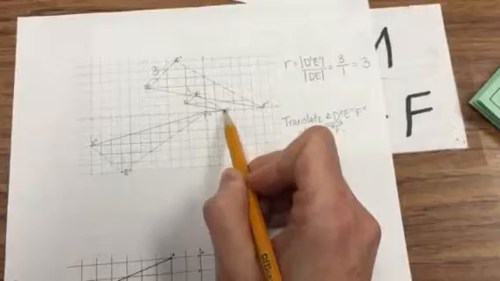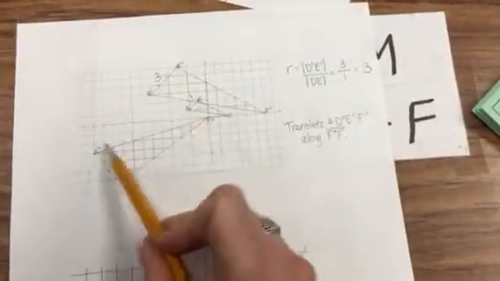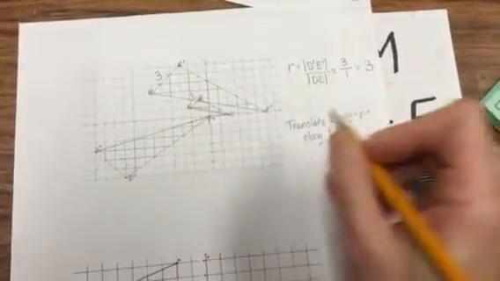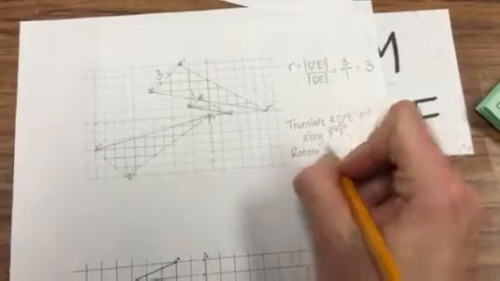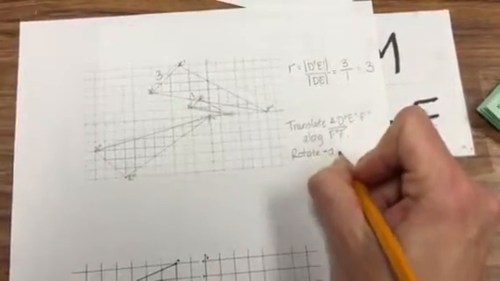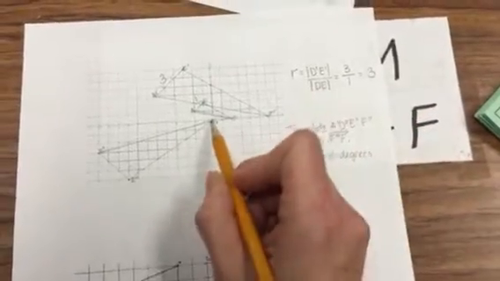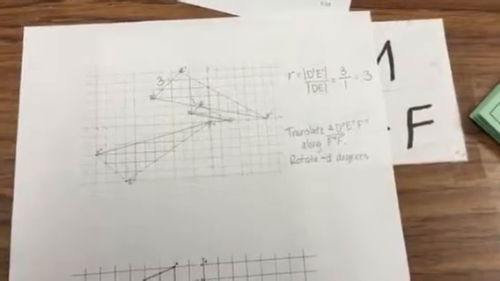Once I get here, I need to rotate the triangle slightly so that this side matches up with this side. So I'm going to rotate, and since it's clockwise, I'm going negative degrees. And since it's the F points that are connected, that's going to be my center point of rotation.